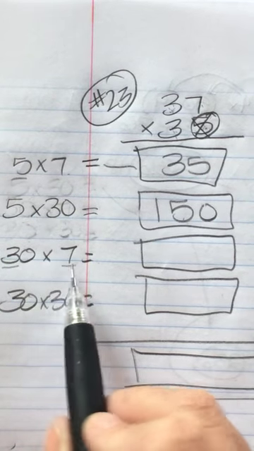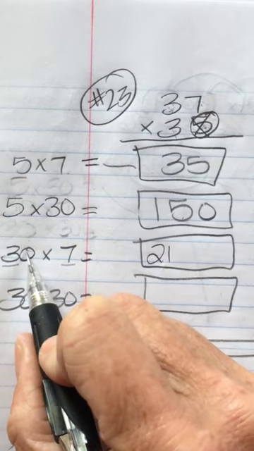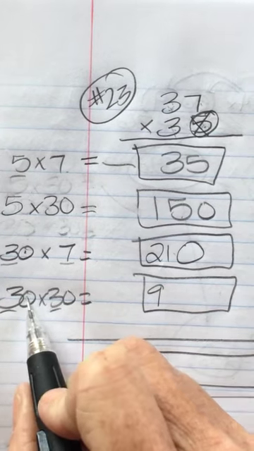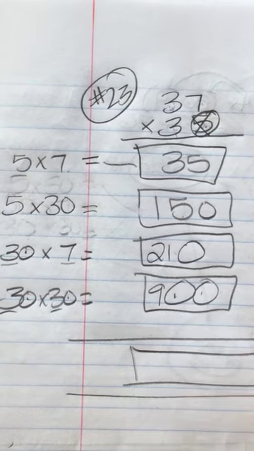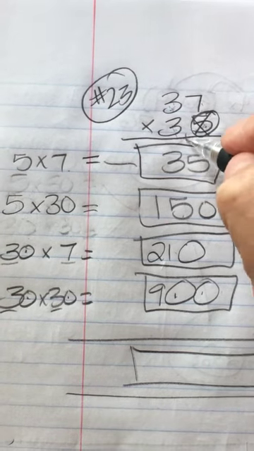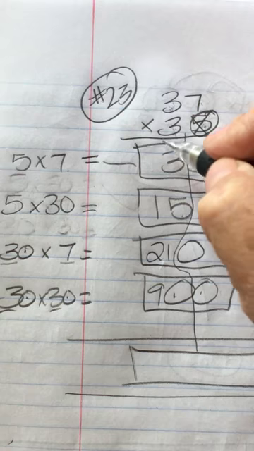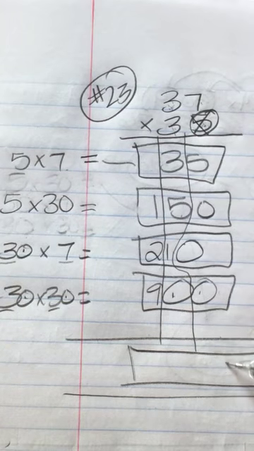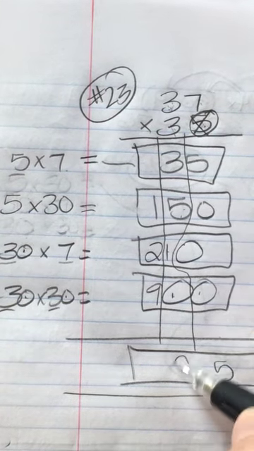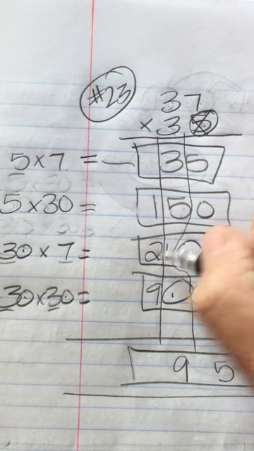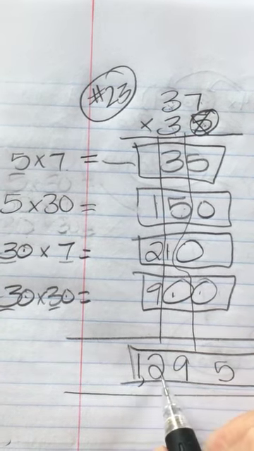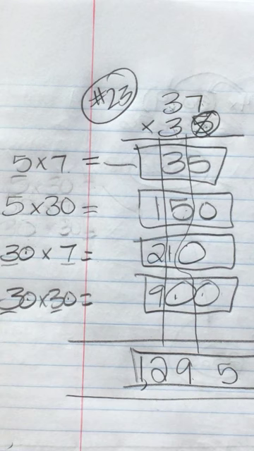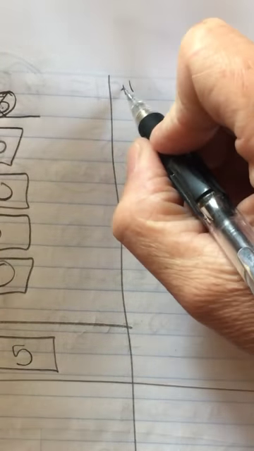So my basic fact is 3 times 7 is 21, times 10 is 210. 3 times 3 is 9, 10 times 10 is 100. 30 times 30 is 900. And then, look at that. I do a very good job of lining my numbers up. 5 ones, 8, 9 tens, 9, 10, 11, 12 hundreds. 1,295 is the total. So yours should look like this. All right, let's go to number 24.